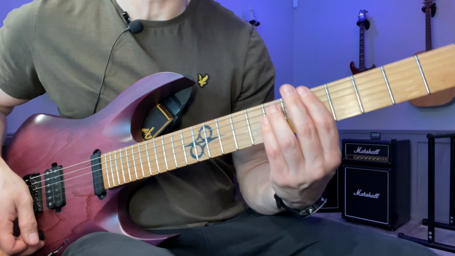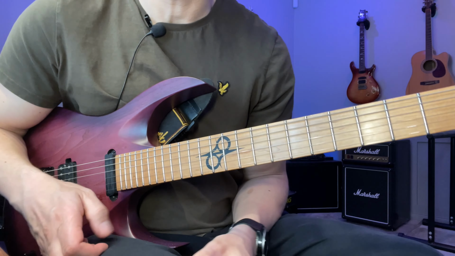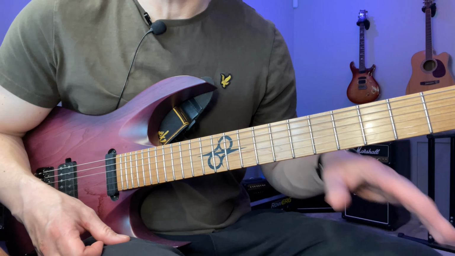And this is like the quintessential progression in any kind of hard rock and metal. So it's a very useful lick in that sense.